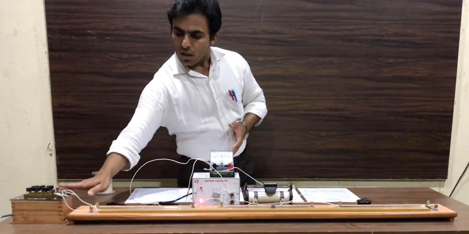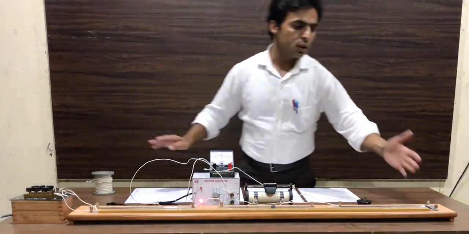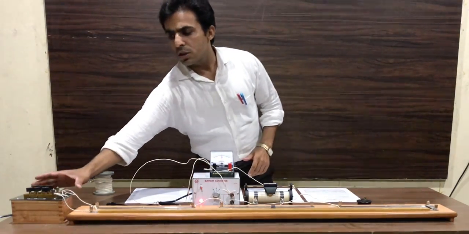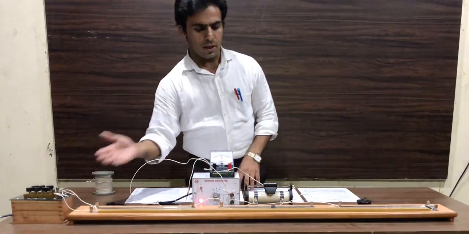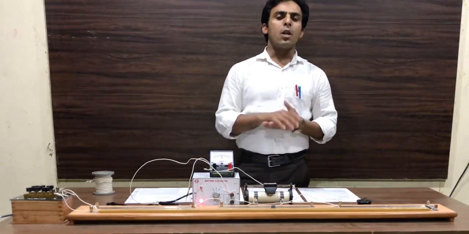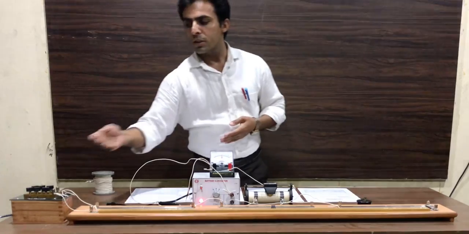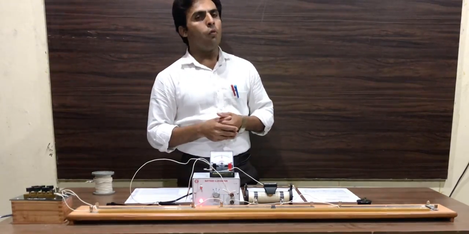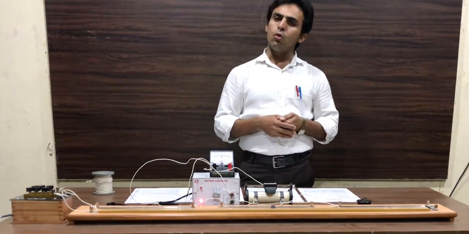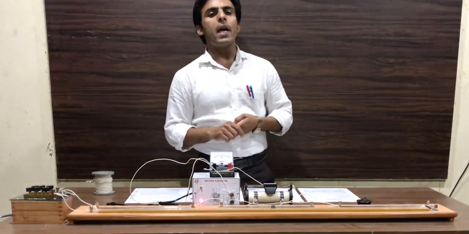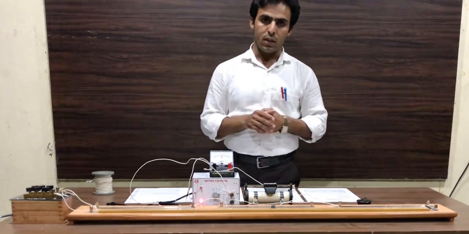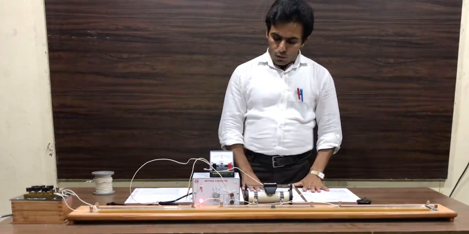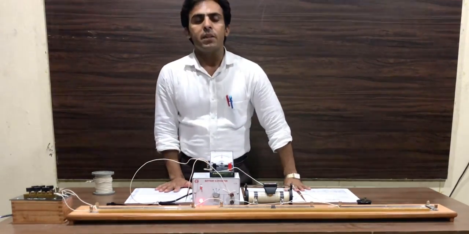Now we interchange the resistance box with the metal strip, meaning the resistance box comes to the right side and the metal strip comes to the left side, and we again repeat the process for resistances 0.5 ohm, 1 ohm, 1.5 ohm and 2 ohm, and again find the null point, which is known as L2 this time. Then we calculate the value of L2 minus L1.